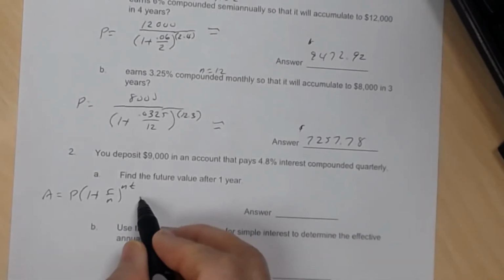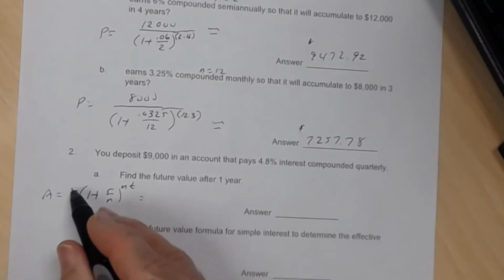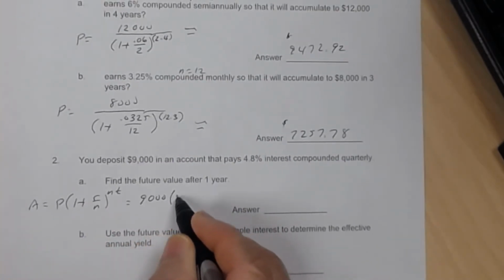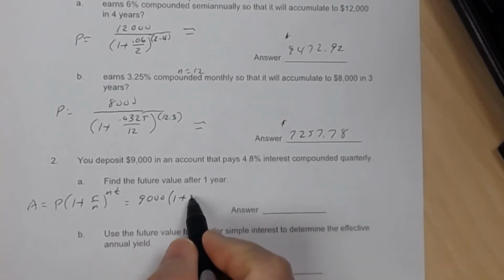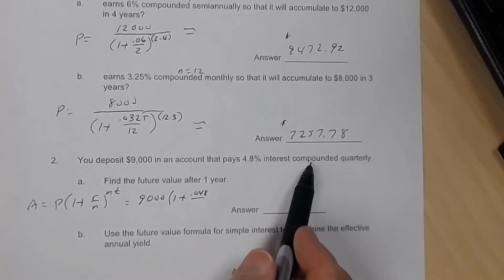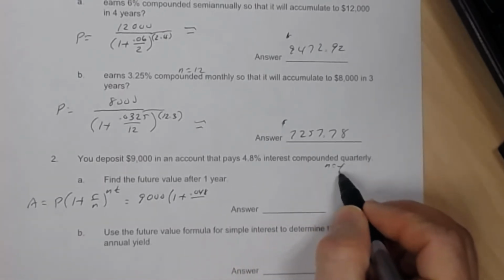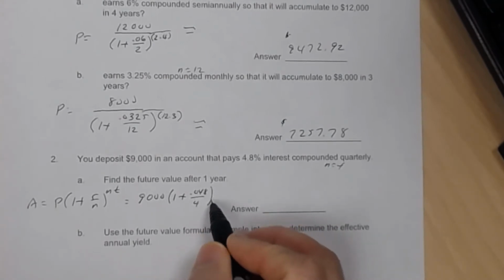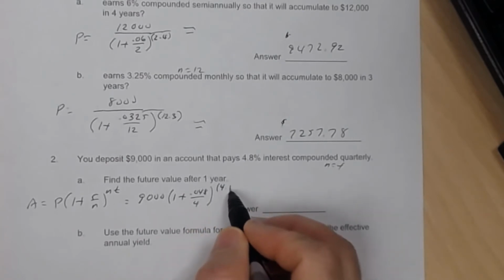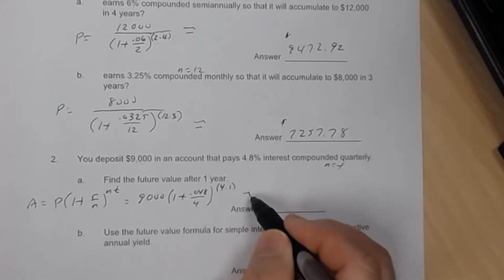In this case, P is $9,000, that's how much you invested, times 1 plus the rate, which is 0.048. Compounded quarterly, so N is 4, 4 times a year. All raised to the NT power, so 4 times 1. And then whatever that is, that's your answer.